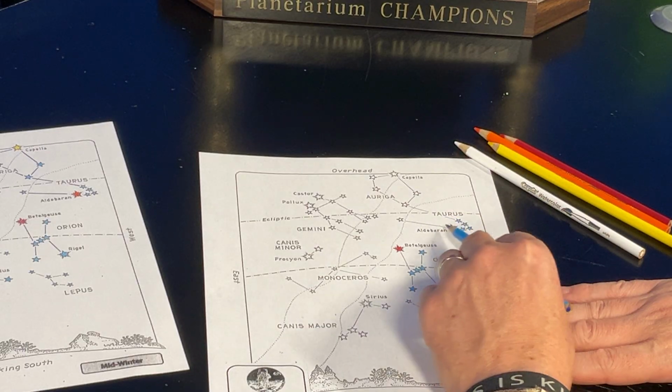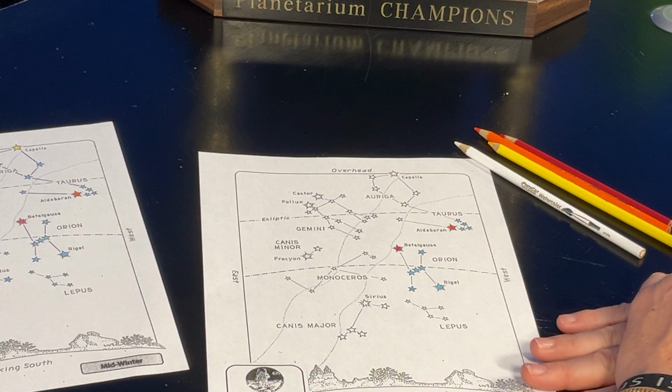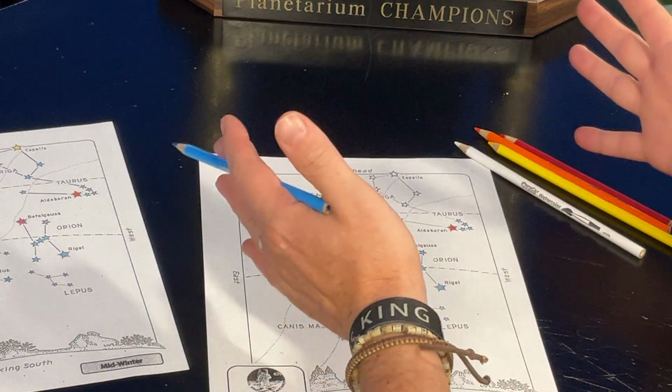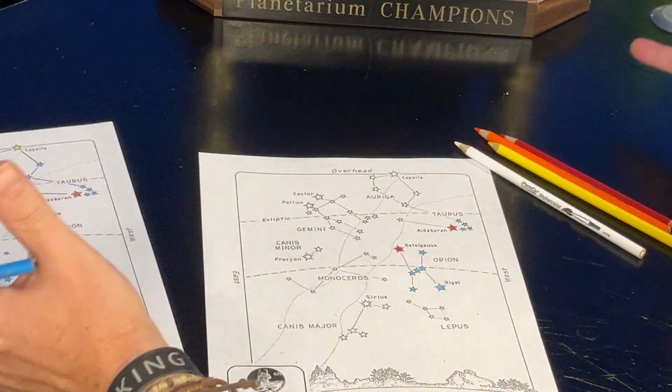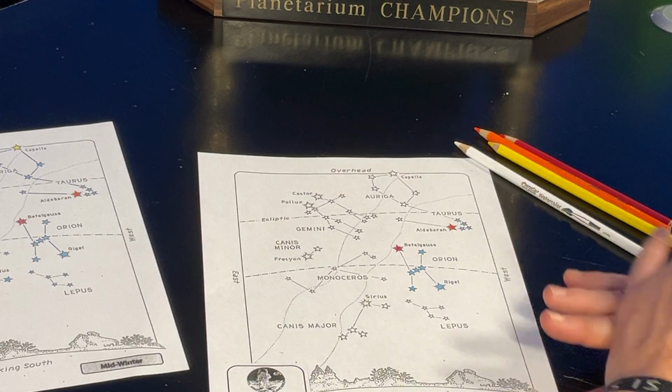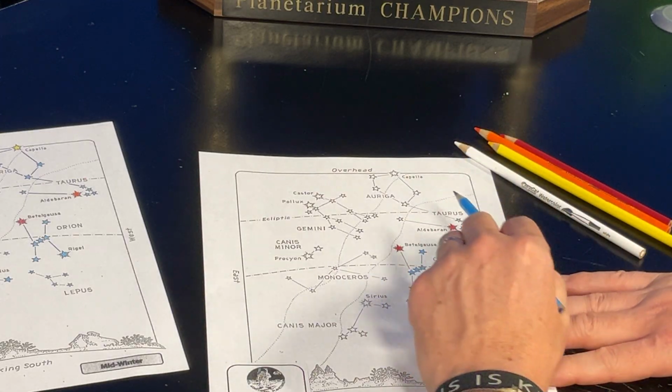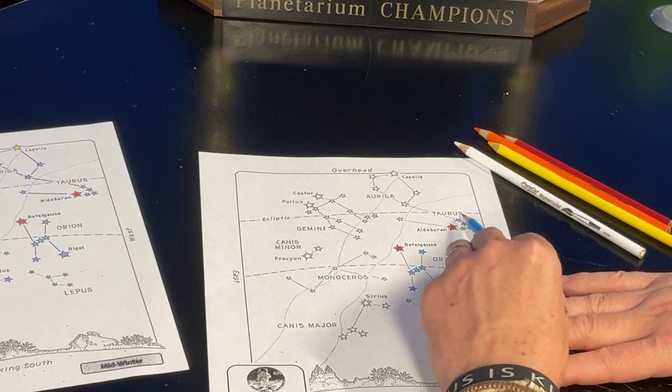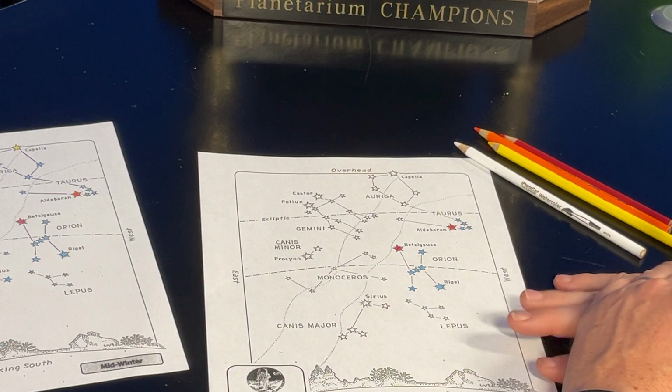That's a phenomenon called pareidolia, and it's the same reason you see different shapes in clouds or different things around the world or in nature that look like people or animals to you. It's called pareidolia. So that's why Aldebaran doesn't quite match the rest of the Hyades.